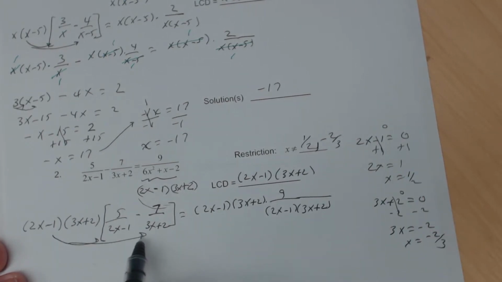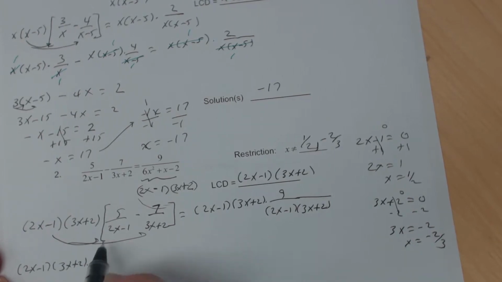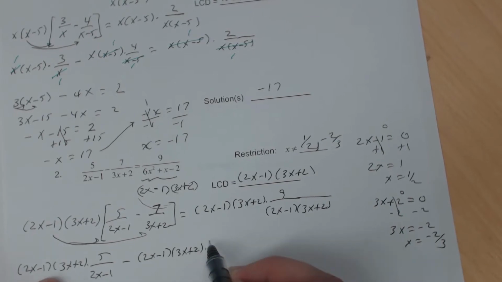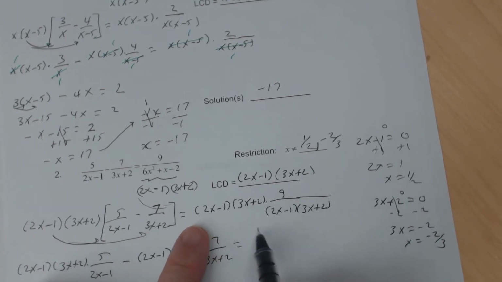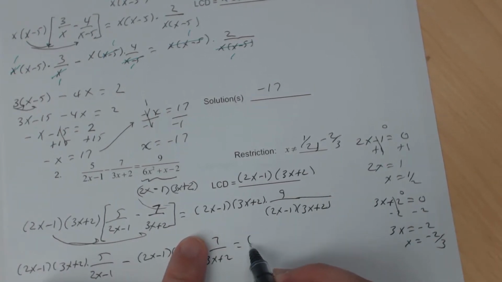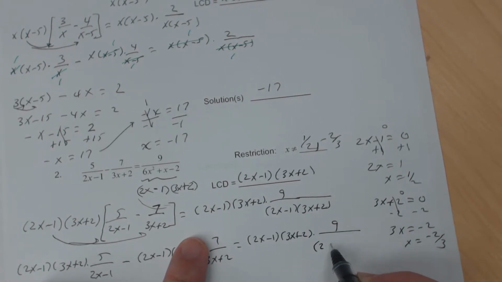All right, now distributing, I'm going to get the LCD times each of those fractions. So remember, don't make the mistake and factor out these 2x minus 1s and distribute only the 3x plus 2. That's not correct. All right, so 2x minus 1 times 3x plus 2 times the first fraction minus the LCD, 2x minus 1 times 3x plus 2 times the second fraction equal, and then this side here. So I'm just going ahead and rewrite it. 2x minus 1 times 3x plus 2 times 9 divided by 2x minus 1 times 3x plus 2.